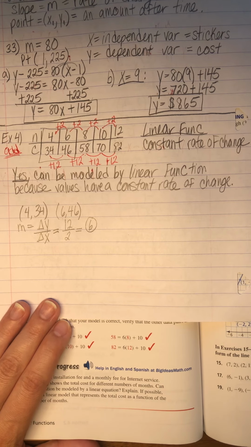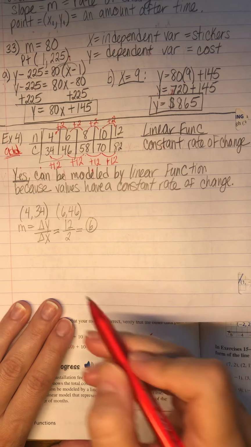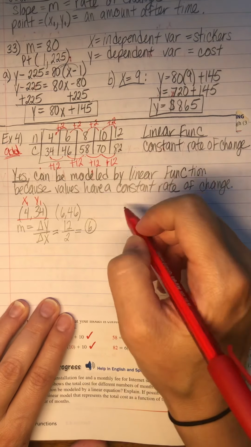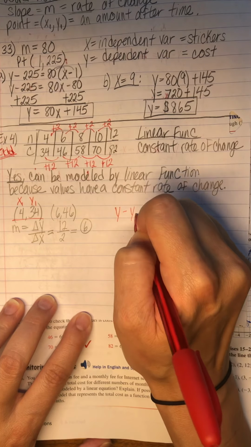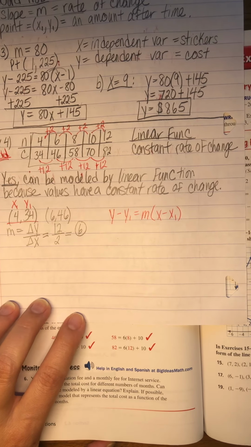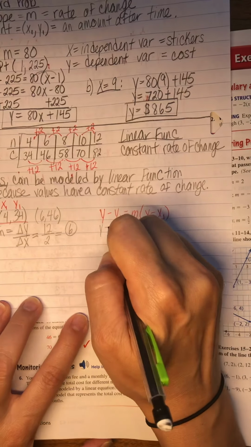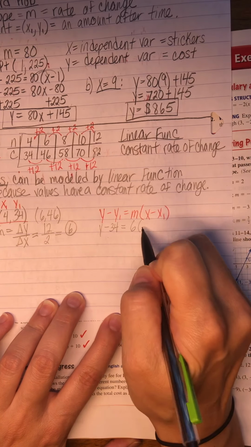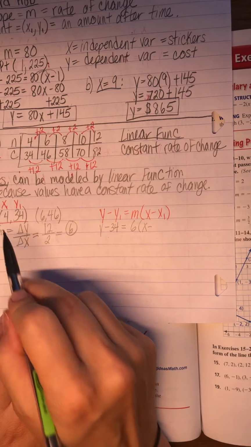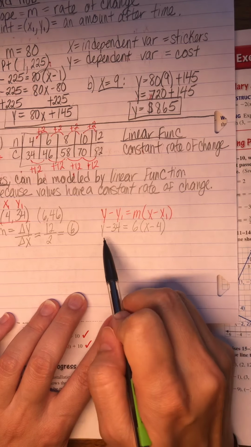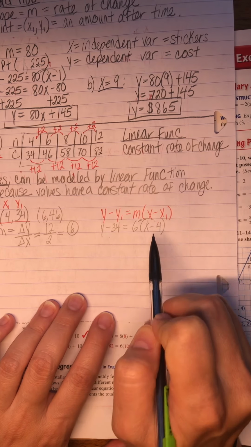Now let's write an equation. I'm going to use point slope form and then turn it into slope intercept form. I'm going to use the first point as my x1 and y1. Let's plug this into point slope form, which is y minus y1 equals m times the quantity of x minus x1. We have y minus 34 equals 6 times the quantity of x minus 4. Okay, let's simplify and get this into slope-intercept form. We're going to solve for y. Let's distribute the 6 to both of these.